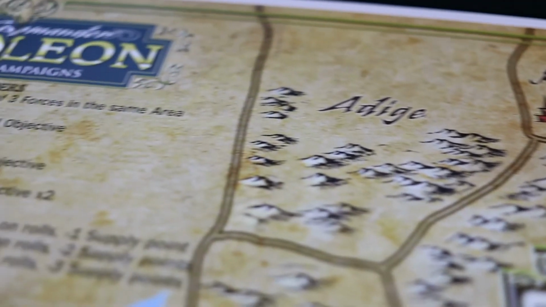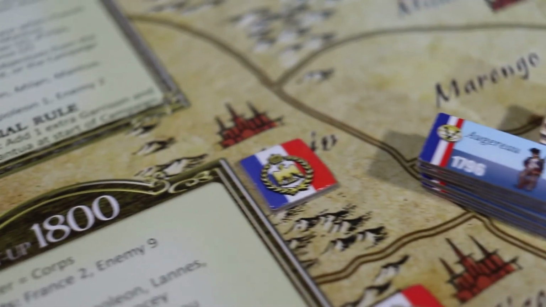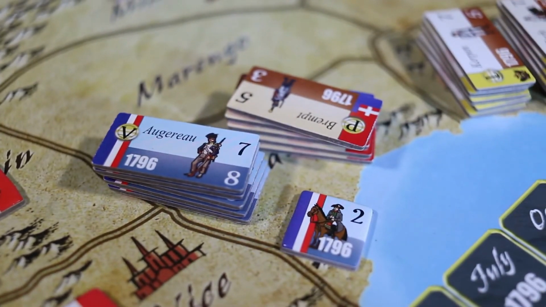The chart itself will contain instructions for the following: enemy-held objectives, enemy-held cities, hold, random, French-held objectives 2 or 3 areas, French-held cities 2 areas, advance 1 area, advance 2 or 3 areas, and move towards. After all enemy movement is complete, you may resolve battles for each area that contains both enemy and French forces. Remember to place the battle location orange side up when moving the forces from the area to the battlefield sheet.